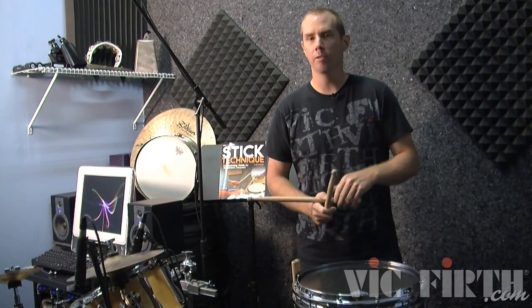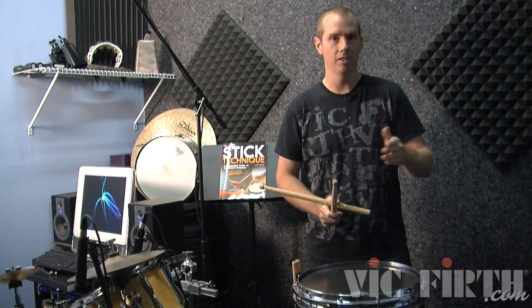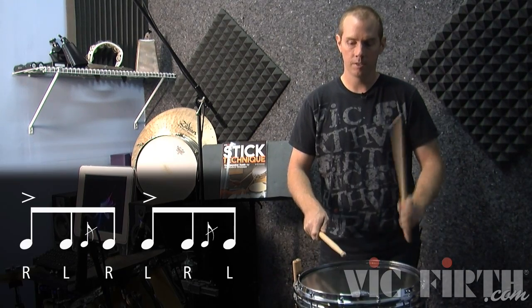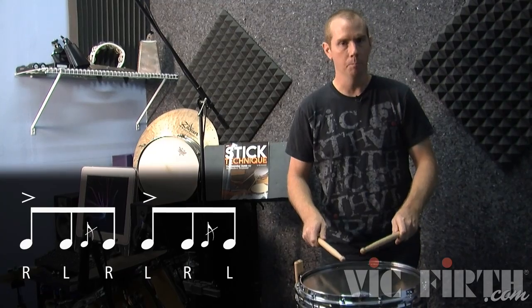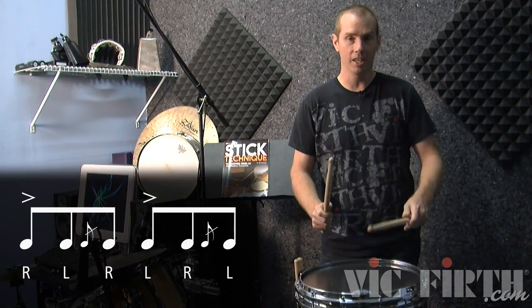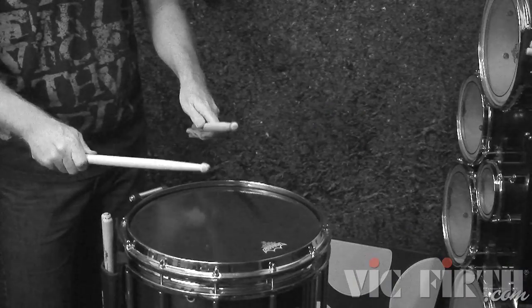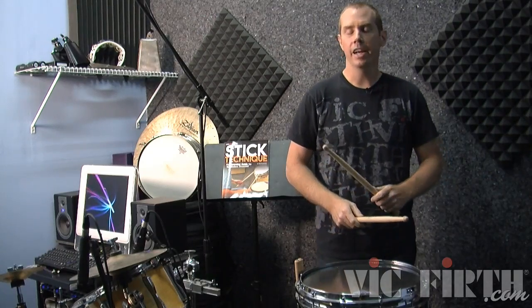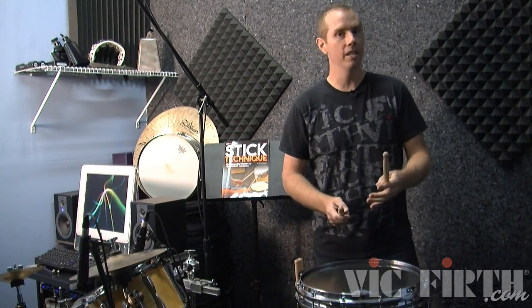Now, what if we move the flam to the third partial? We'll have ta-da-cha, as in ta-da-cha, ta-da-cha. So here, we'll need to use a molar whip and stop motion because you're playing all these notes right before the accent. There's not enough time to lift the stick. And keep in mind, we are playing alternating sticking.